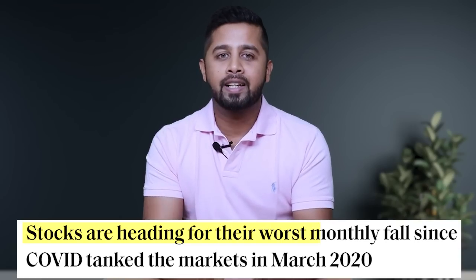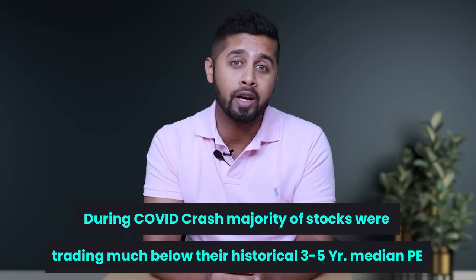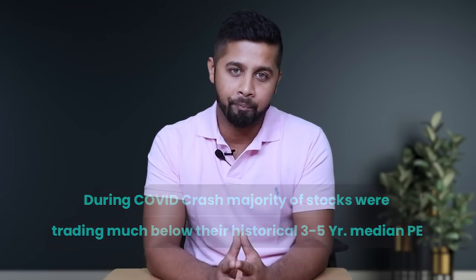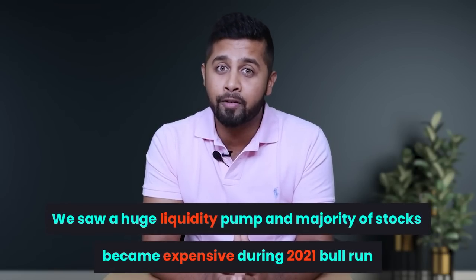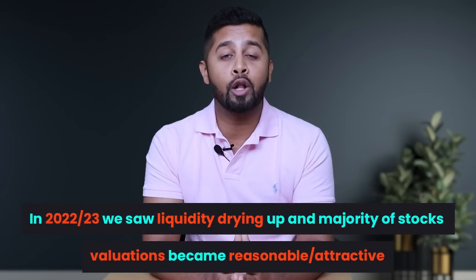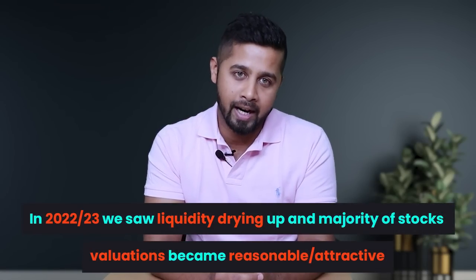Then valuation also changes based on macro environment. For example, during 2020 COVID, the stock market tanked badly and majority of stocks were trading much below their historical 3 to 5 year median PE. But then we saw huge liquidity pump and majority of stocks became expensive during 2021 bull run. Again, in 22-23 we saw liquidity drying up and majority of stocks became reasonable or even attractive.